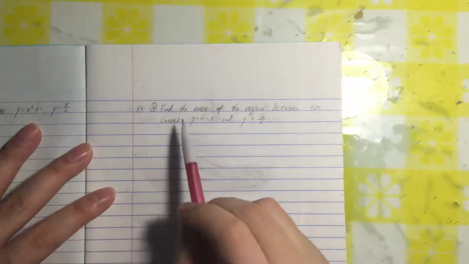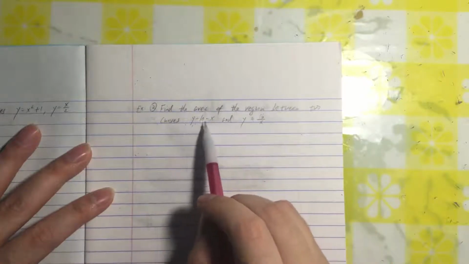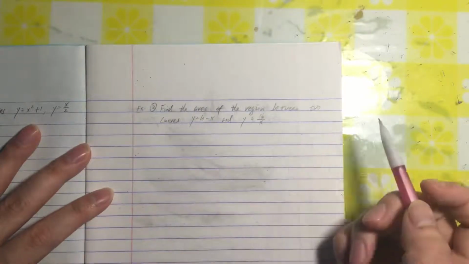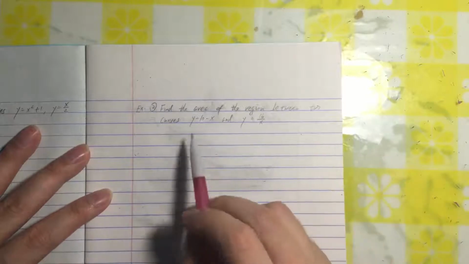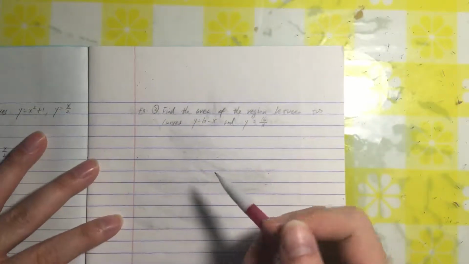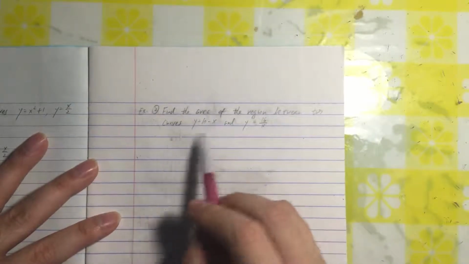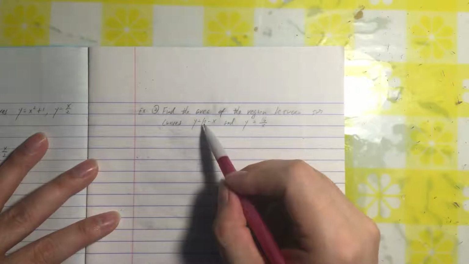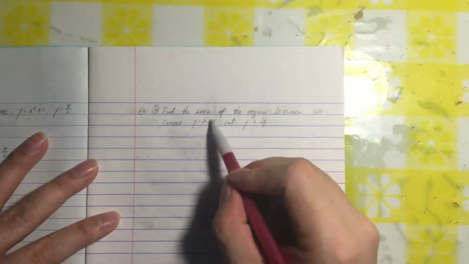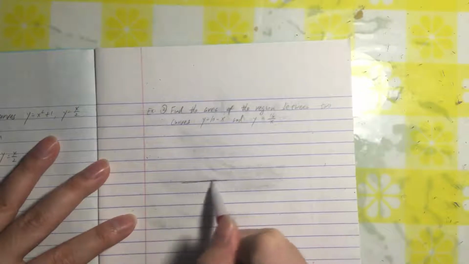Next example. Find the area of the region between two curves, y equal to 10 minus x and y equal to 16 over x. In order to find the area between two curves, let's graph both curves first. First curve is y equal to 10 minus x. That's a straight line. Y-intercept is 10, and the slope is -1. Its graph looks like this.